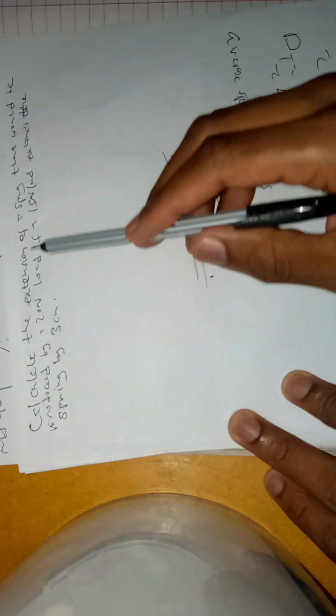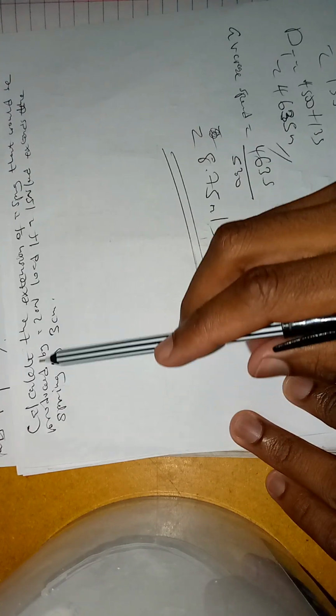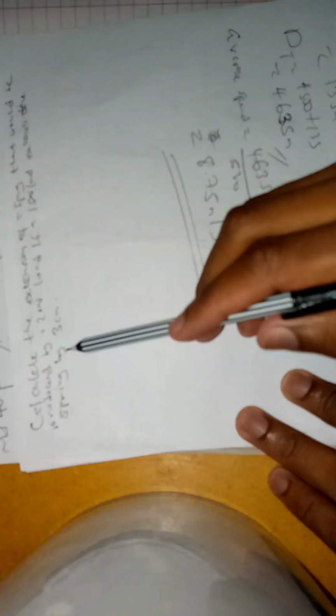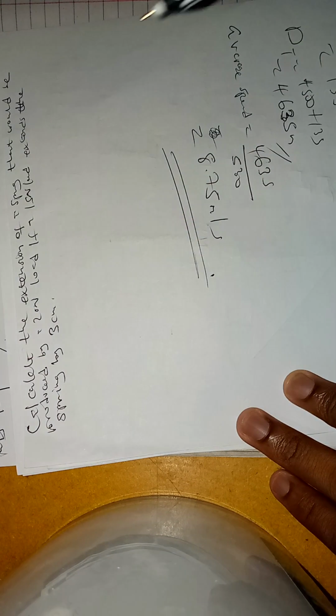So to calculate the extension of a spring that would be produced by a 20 Newton load if a 15 Newton load extends the spring by 3 centimeters.